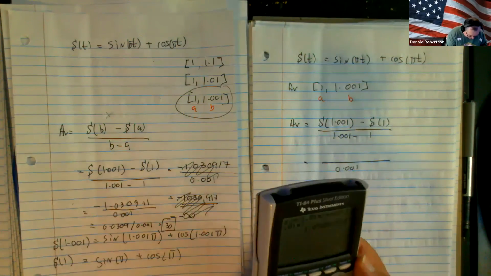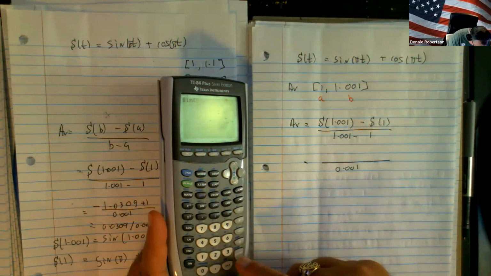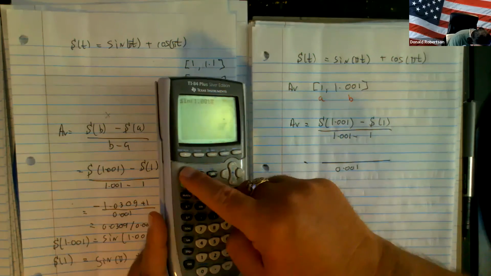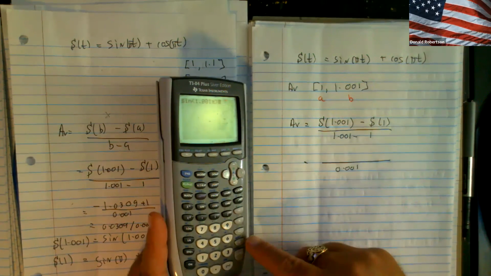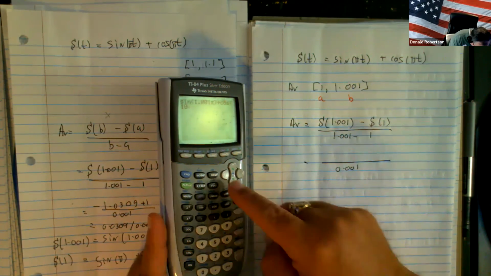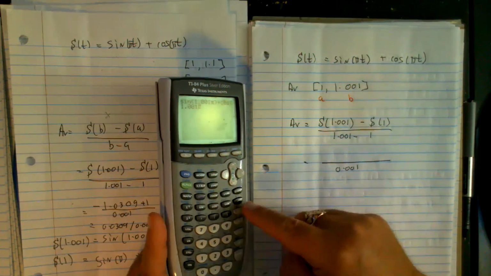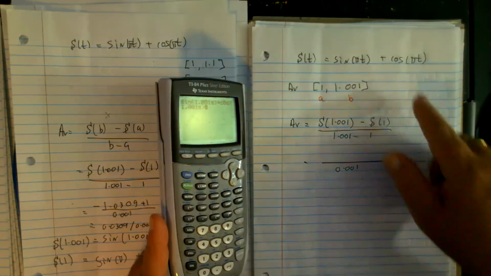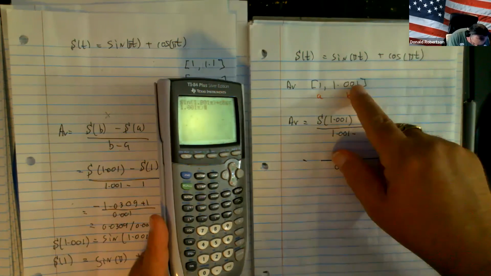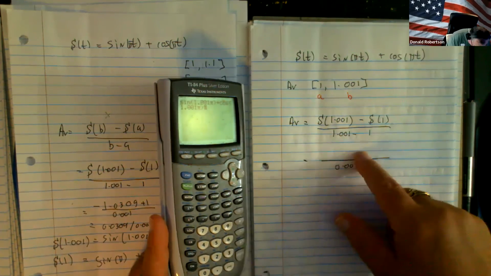The top, I'm just going to do it again. It's going to be the sine of 1.001 pi, add the cosine of 1.001 pi. Okay, I see. Right, so t is 1.001. And then that's this answer here.